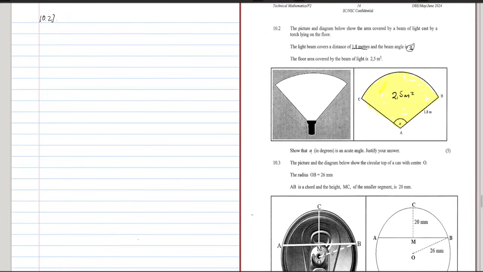So show that alpha in degrees is an acute angle. Justify your answer. One thing for sure, you should know this: an acute angle is an angle that is less than 90 degrees.